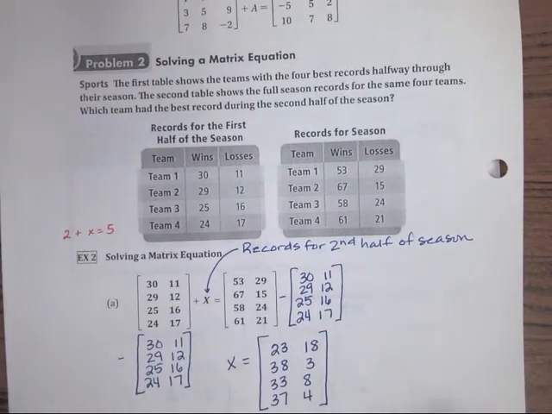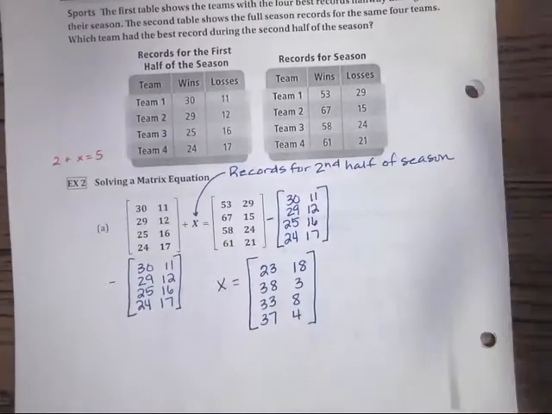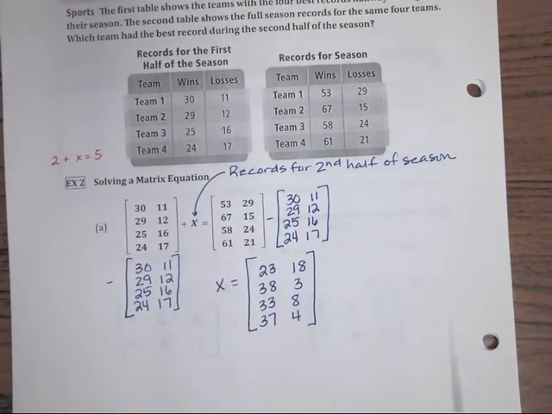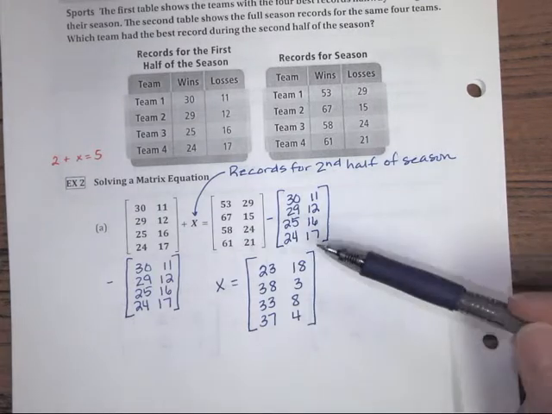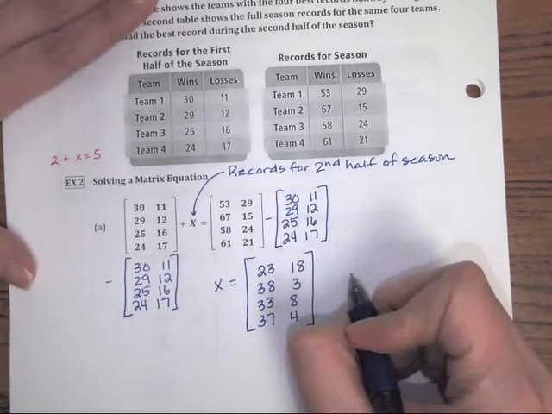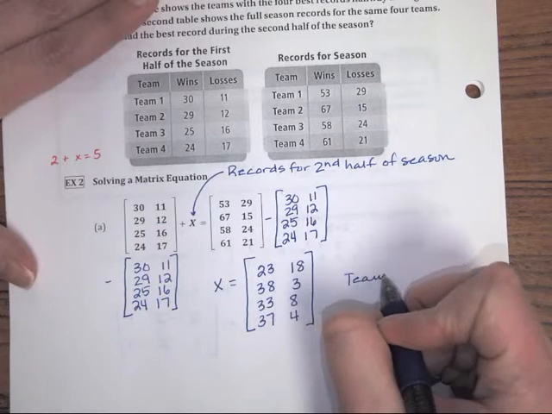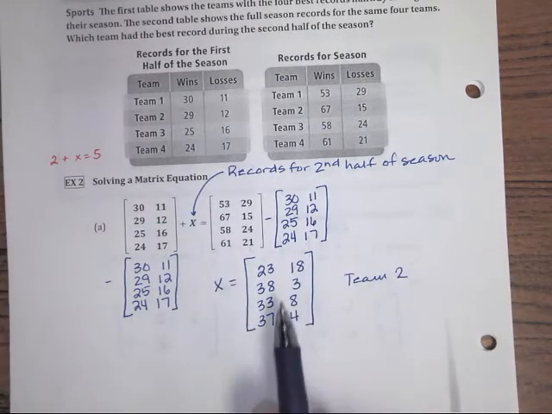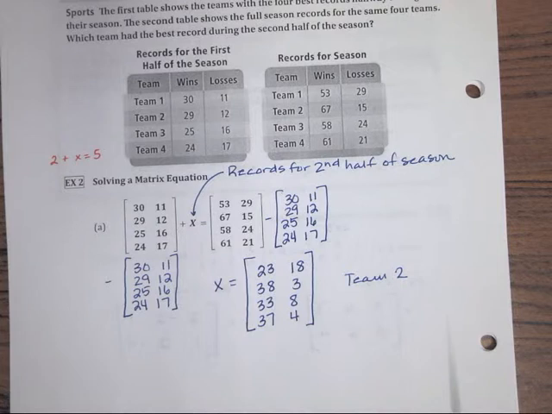All right, is this what you guys got? Okay. So which team had the best record for the second half of the season? Which one of these is the best? The second one, which is team 2. So our answer, team 2. Because these are wins, these are losses. Pretty cool? That's how you solve a matrix equation. All right, let's flip the page.